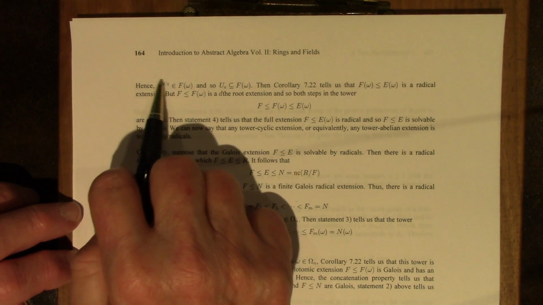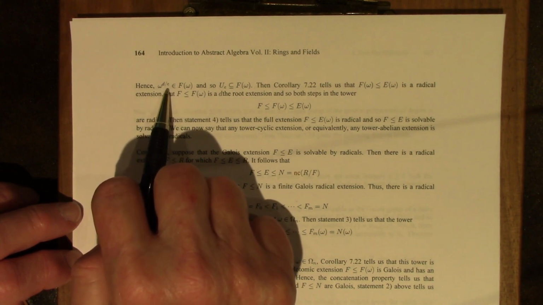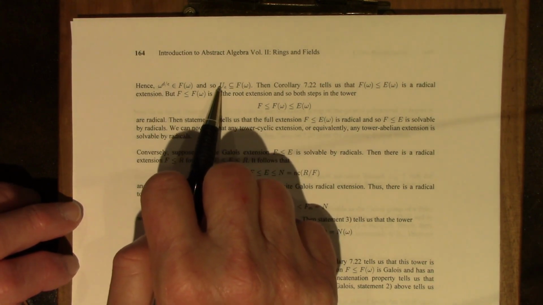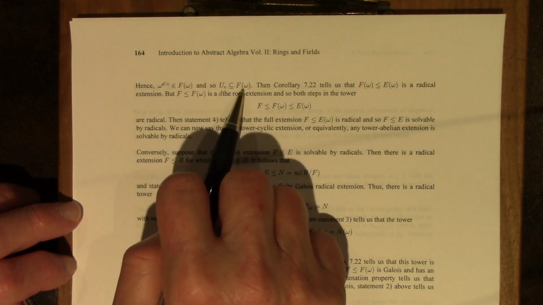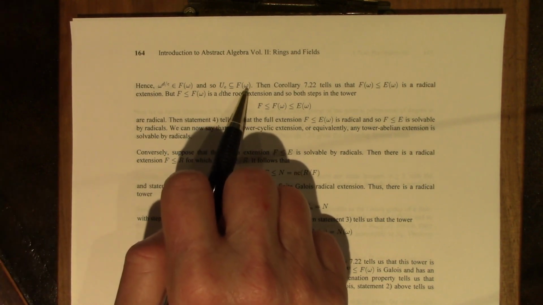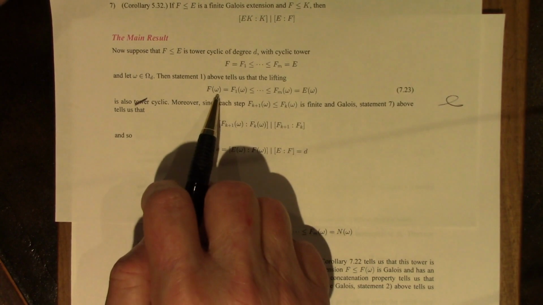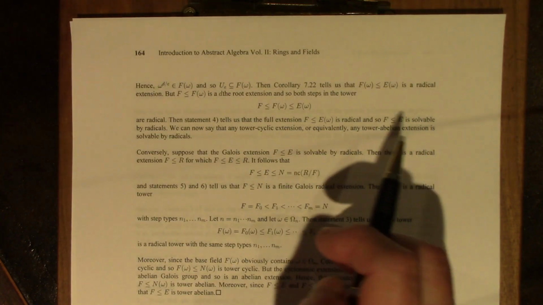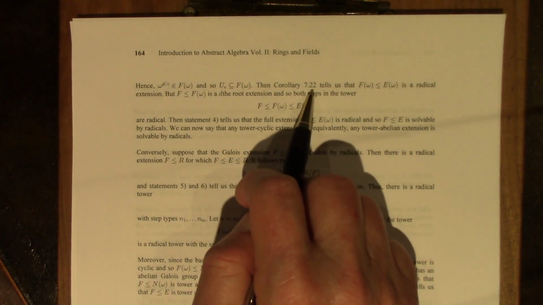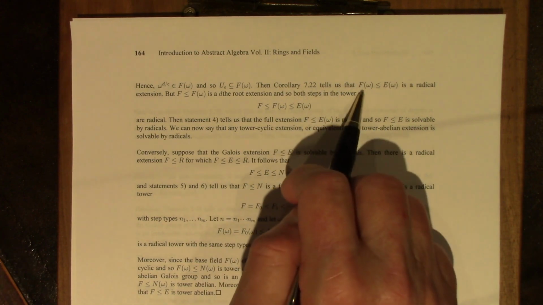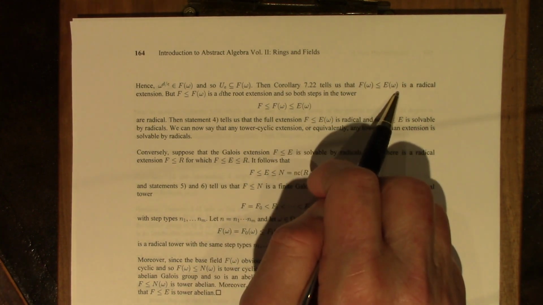And this is in fact a primitive eth root of unity, which means the eth roots of unity belong to the new base field, F omega. Now we can apply the corollary that we just discussed, because the appropriate roots of unity belong to the base field. We can conclude that this is a radical extension.